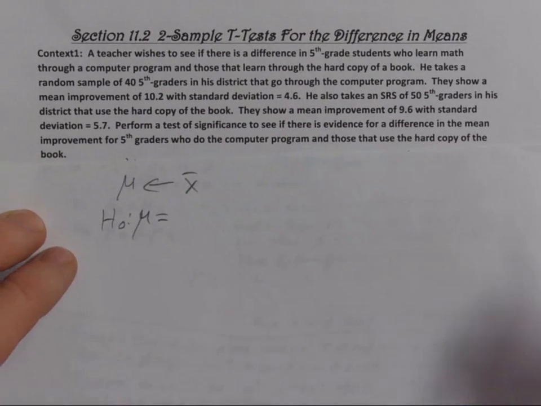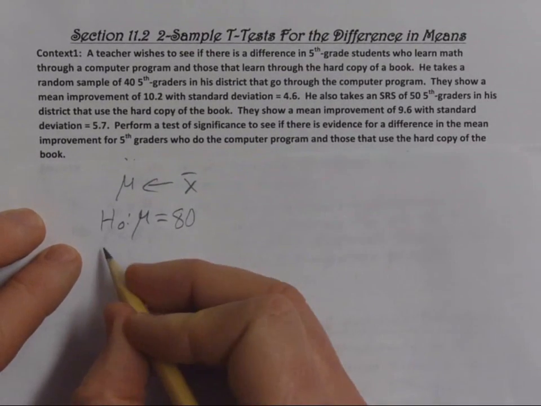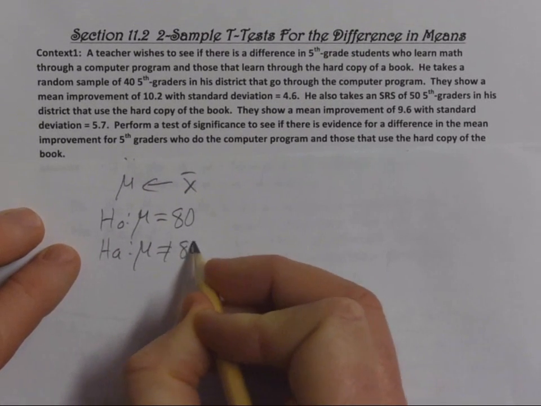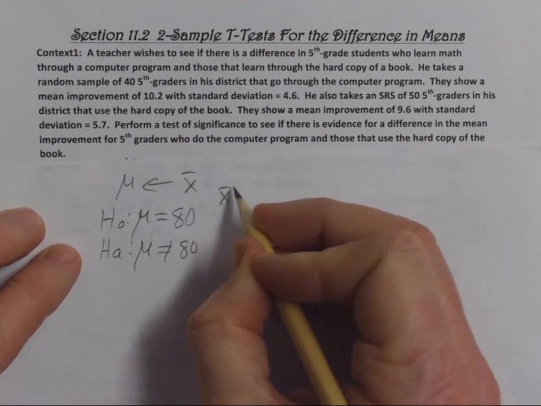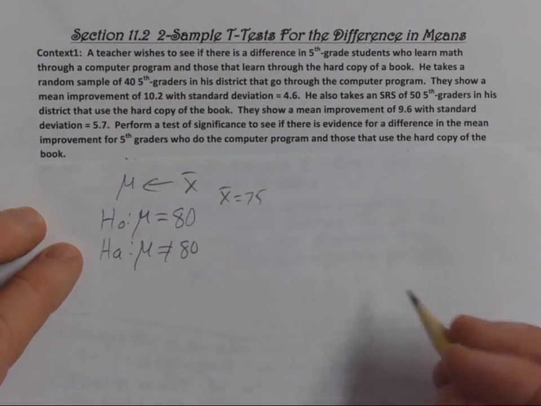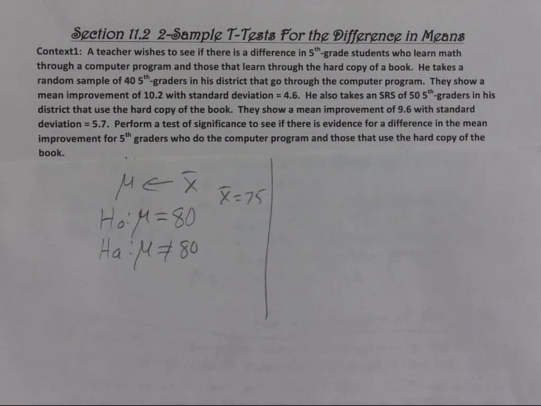Someone says, well, I think the mean of, let's say, these test scores is 80, and the alternative is going to be, well, maybe not equal to, a two-sided test, and we'll find an x bar. We take a sample of, let's say, 40 values, and we get a 75. Is that enough to reject the null? But what we're dealing with now in stats is a two-sample thing, because one of the things that's really interesting to us in stats is comparing two populations.